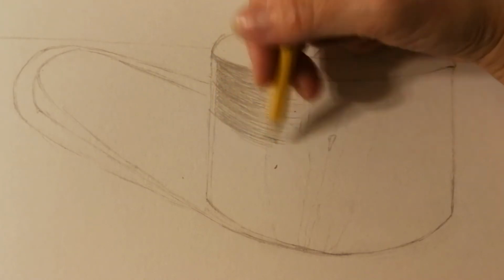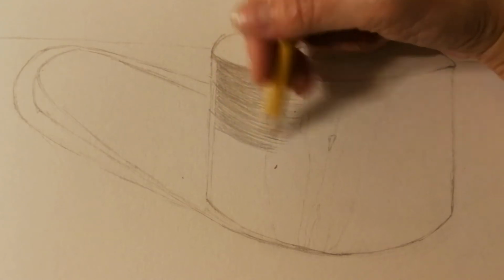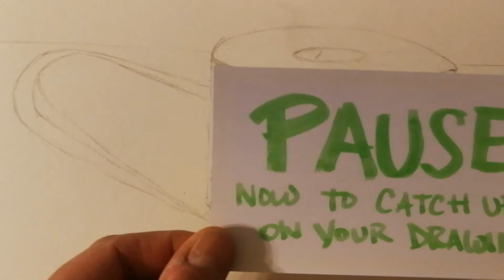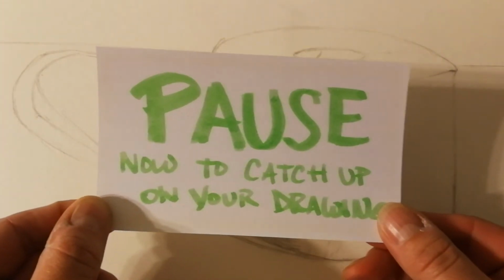And I'm going to pause this video and let you get caught up. I'm going to get a lot of this done and show you what it looks like when I go all the way to the bottom with this shading. So I forgot to use the pause card. I'm going to try to remember to use that in the future.